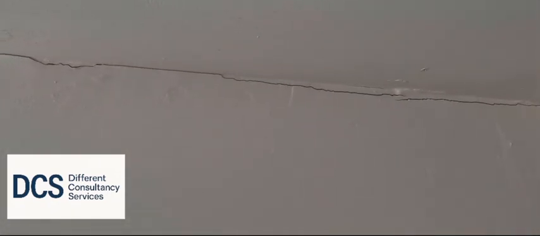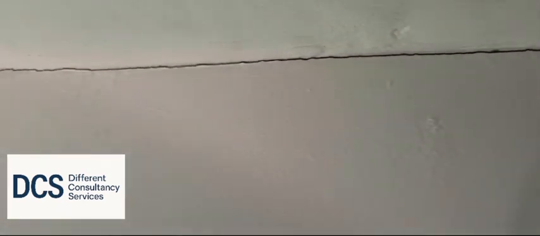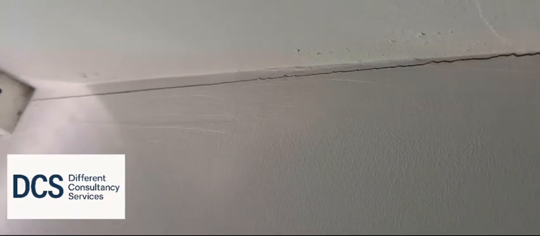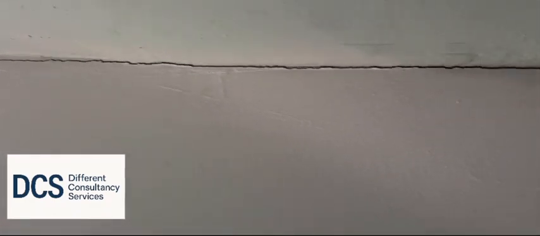But here we have a typical, basic structural movement crack, nothing to worry about. This is due to no skim tape being used on the joints. So we've got this crack that's come through because the two joints have separated. Like I said, plaster fiber tape should have been used and that would have kept that together.